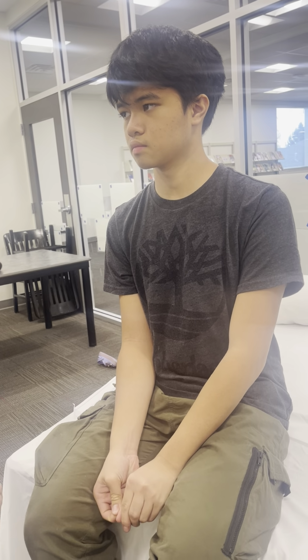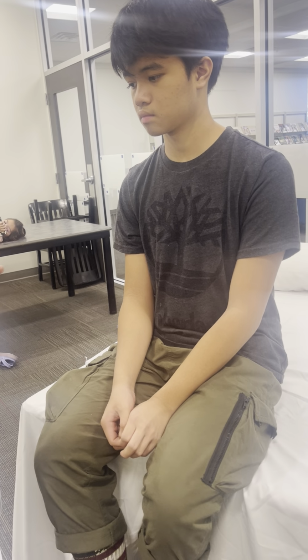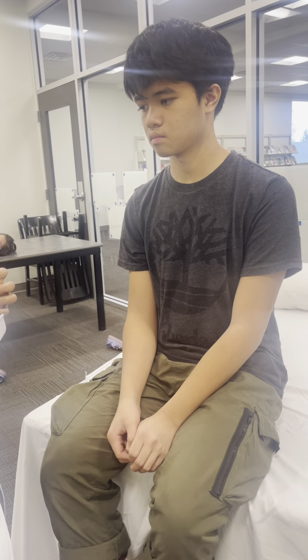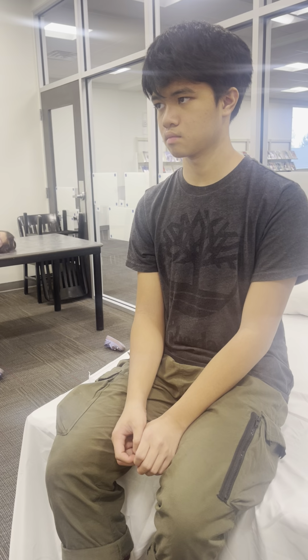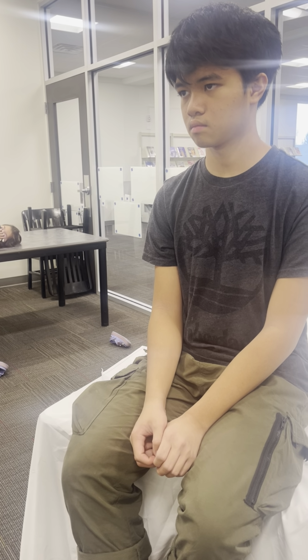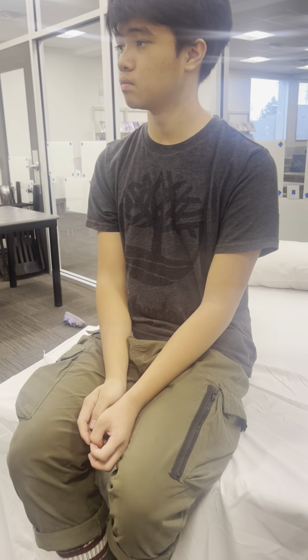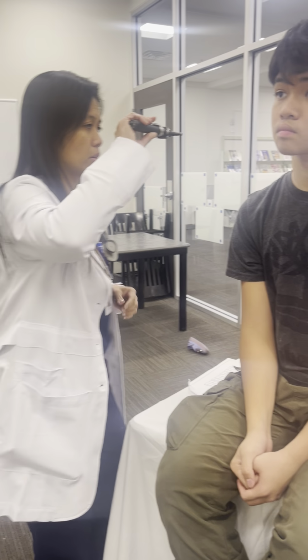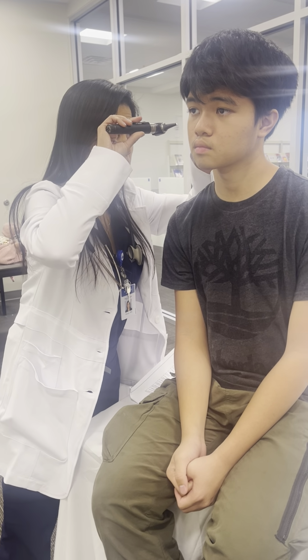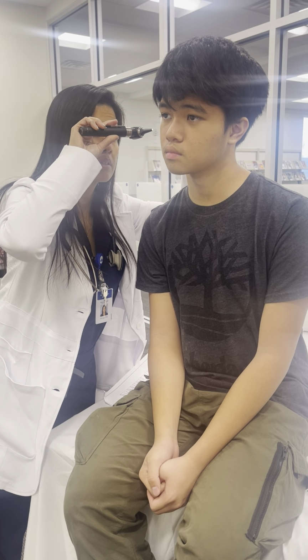Okay, so next we're going to do a visualization of your ear canal and tympanic membranes. Okay, so let me get my otoscope. So I will start with an inspection. So I'm going to place the otoscope in your ears, looking at the external canals for any discharges, drainage, signs of infection, or if you have any inflammation inside your ear. Okay.